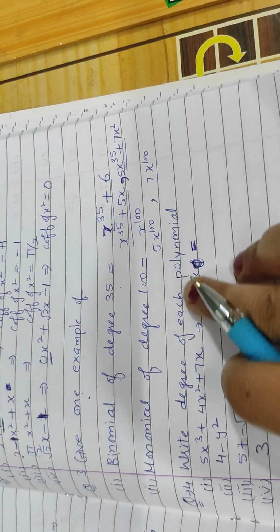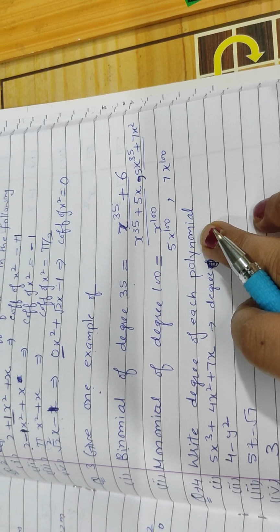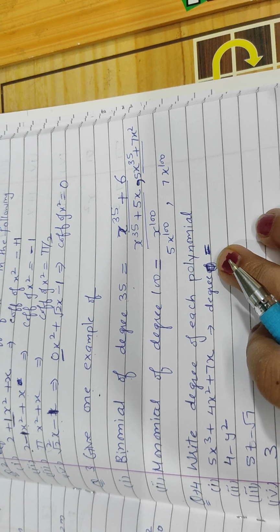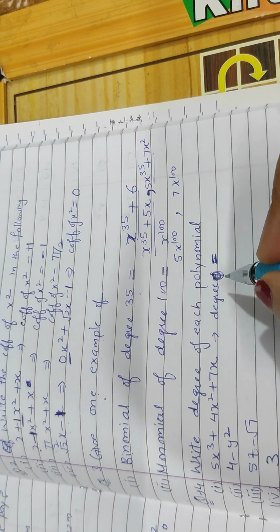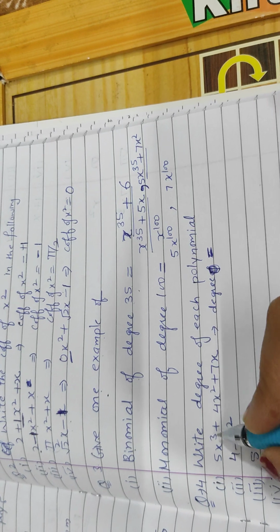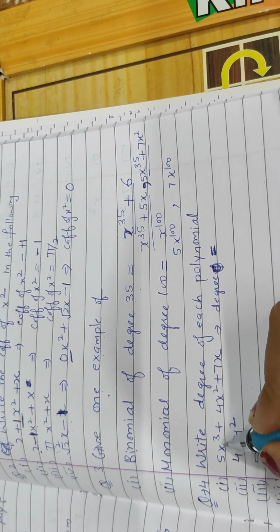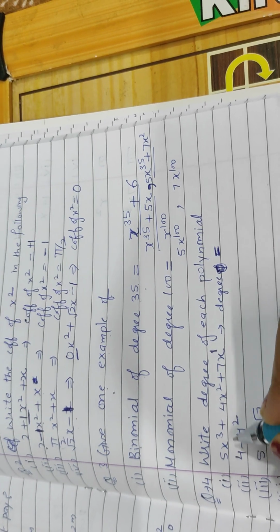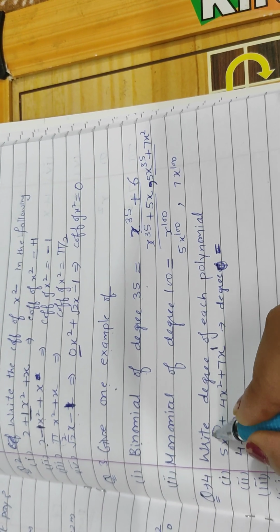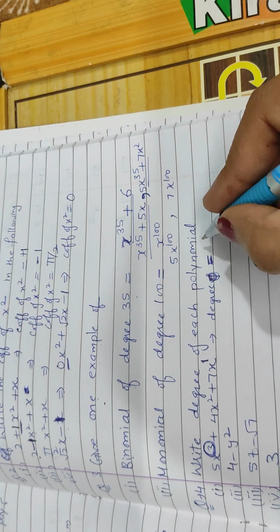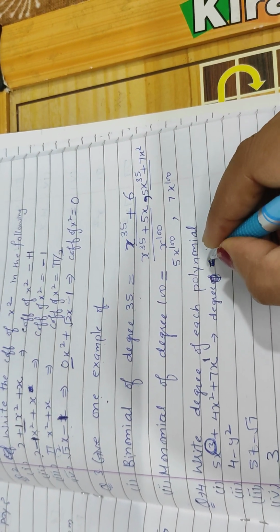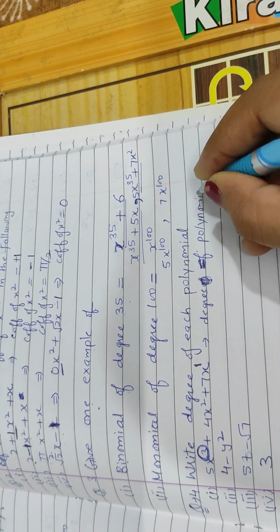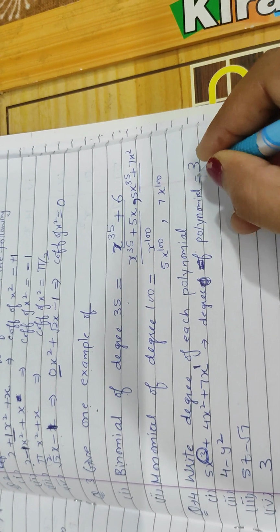Now write the degree of the polynomial. The degree of the polynomial is the highest power of the polynomial. Here we have x power 3, x power 2 and x power 1. So the degree is the highest power, and the highest power is 3. So the degree of the polynomial is equal to 3.